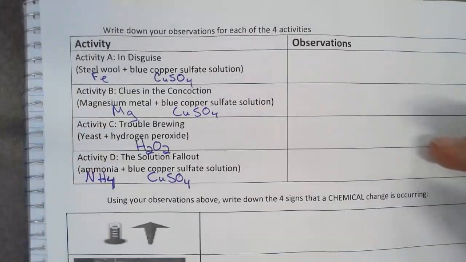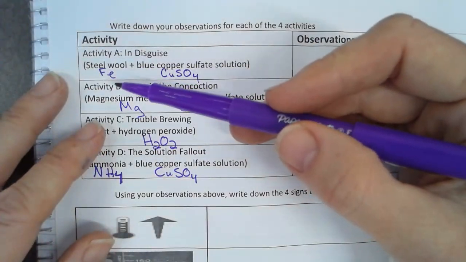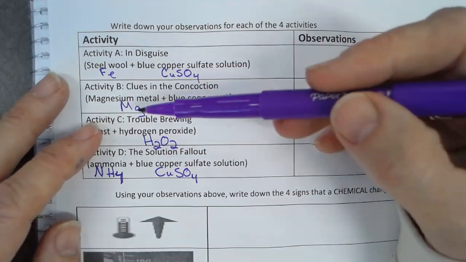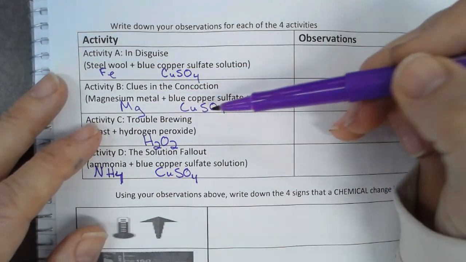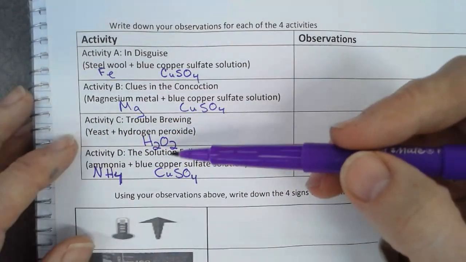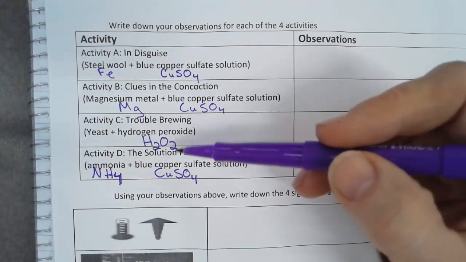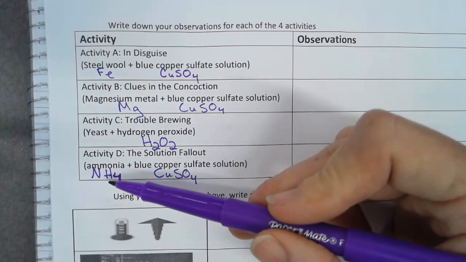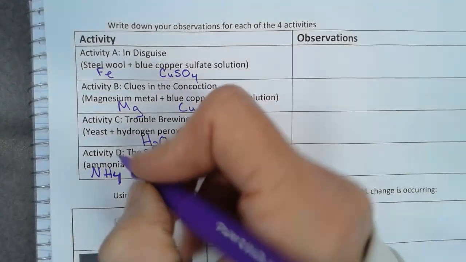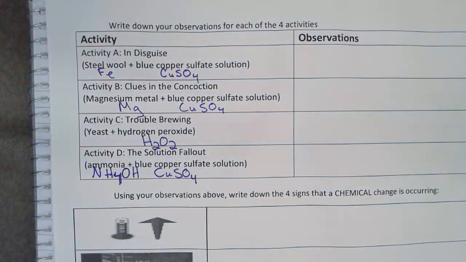So this activity, and I have this on page 67. Our steel wool is Fe. The copper sulfate is CuSO4. We saw that on the beaker. The magnesium ribbon is Mg. Copper sulfate again. Yeast, I don't know the chemical formula for yeast. Hydrogen peroxide is H2O2. It's like H2O, except it's got an extra oxygen. Ammonia, actually NH4OH. And then copper sulfate, CuSO4.